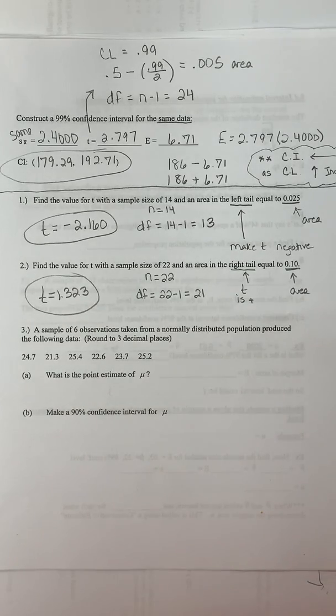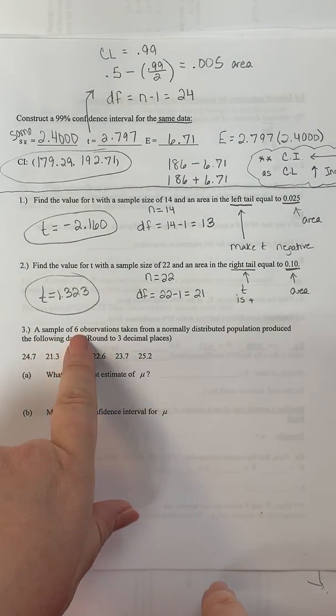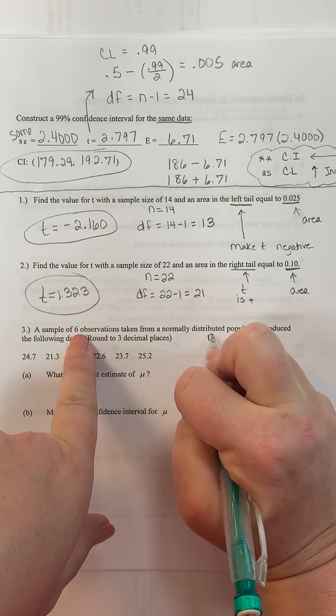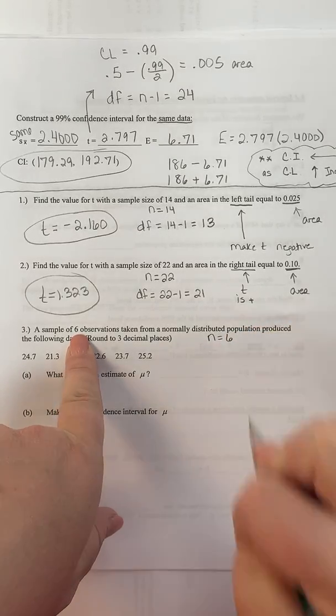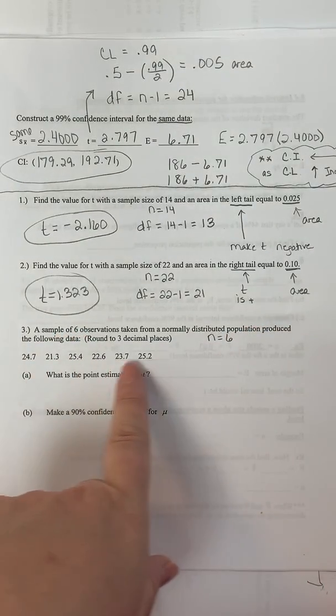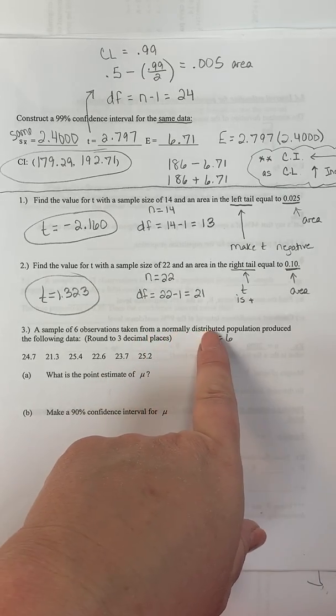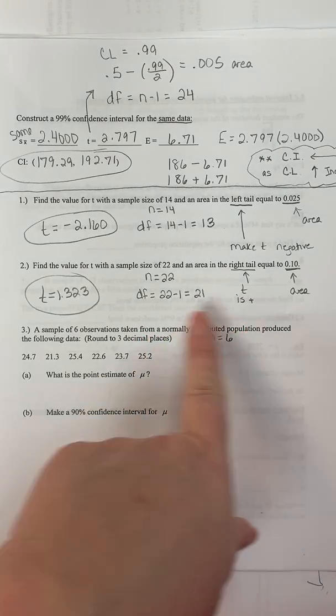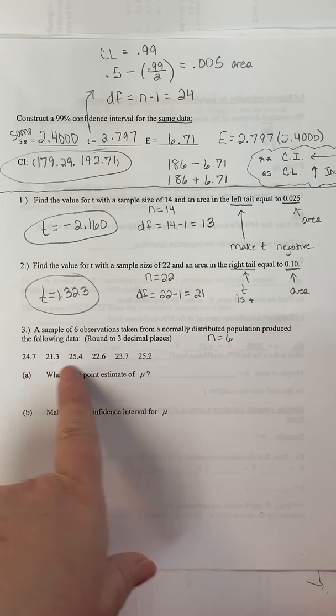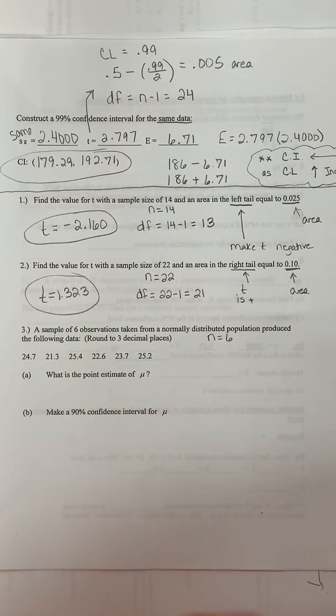All right, so let's read what we have. A sample of 6 observations, taken from a normally distributed population, produced the following data. That is all they gave you. Well, what do they want you to do with that? They want you to find the point estimate of mu.